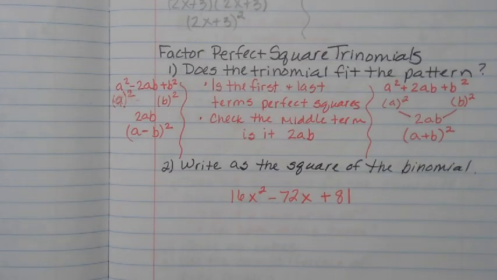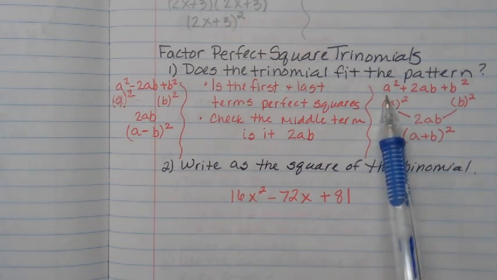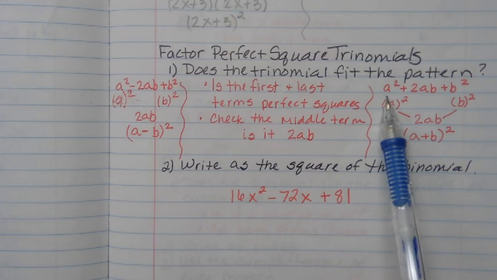Okay, so a perfect square trinomial is one that fits this special pattern. We talked about this a little bit before break when we were multiplying binomials, when this pattern would come up. If it's a perfect square trinomial, your first term will be a perfect square.